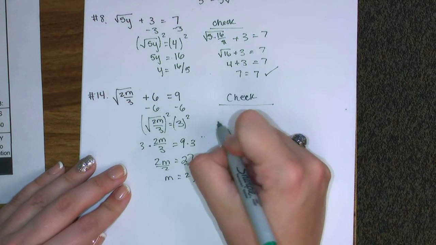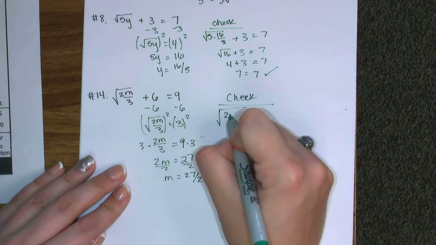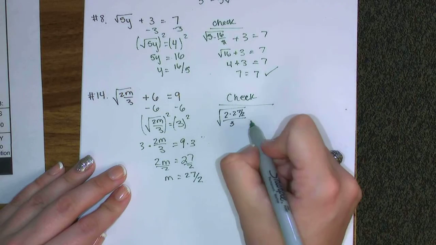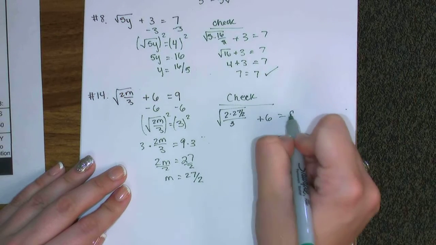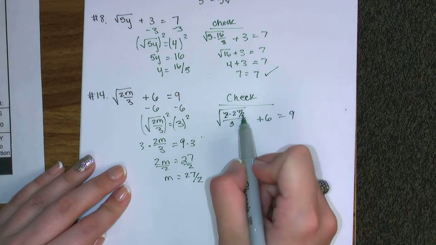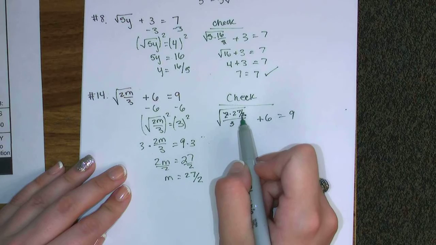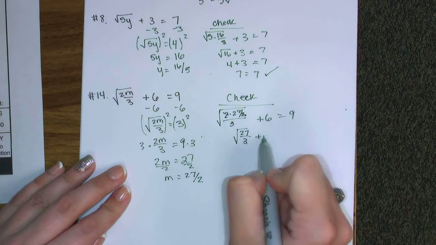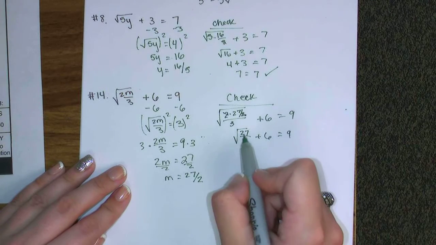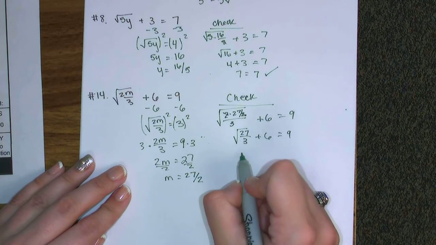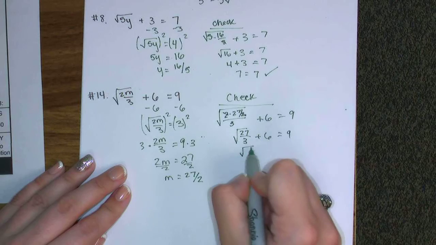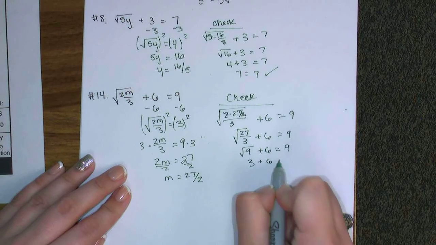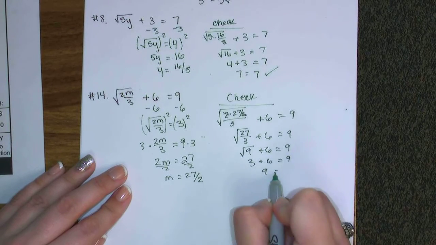So we have the square root of 2 times 27 over 2, all over 3, plus 6 is equal to 9. So these 2's on top cancel, leaving me with the square root of 27 over 3, plus 6 is equal to 9. 27 divided by 3 is 9. So this is the square root of 9 plus 6 is equal to 9. Square root of 9 is 3, plus 6 is equal to 9. 9 is equal to 9.